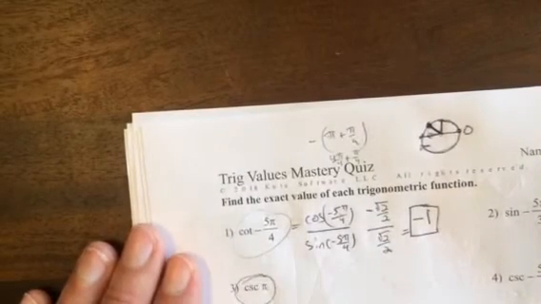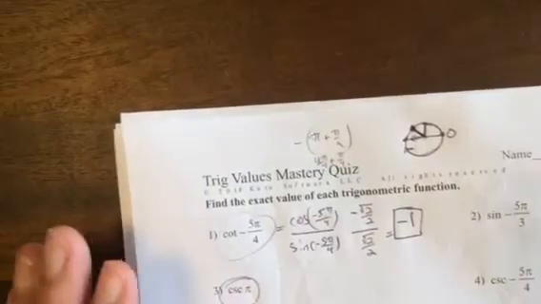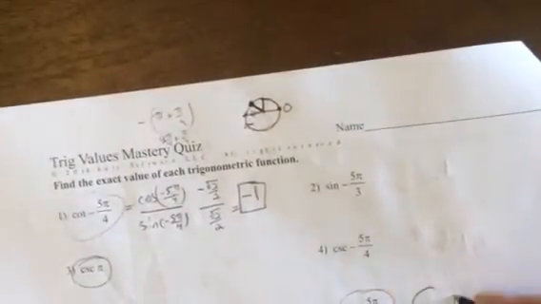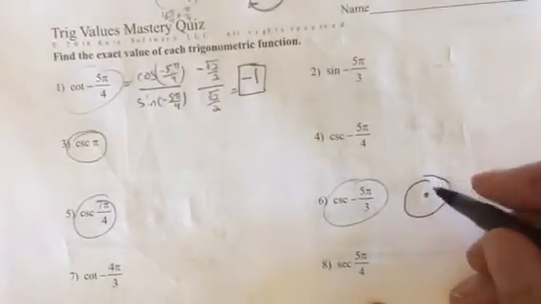Let's do one more example. Let's do an easier one, or a harder one. Cosecant of 7 pi over 4. Let's do a non-pi over 4 one. Cosecant of negative 5 pi over 3. Let's first figure out where our angle is. Our angle is at negative 5 pi over 3.